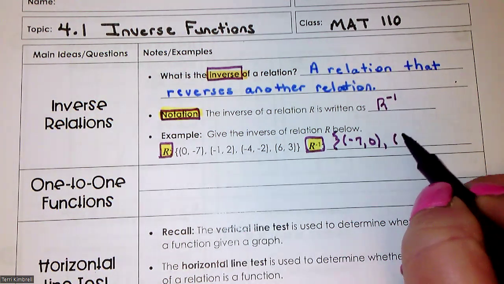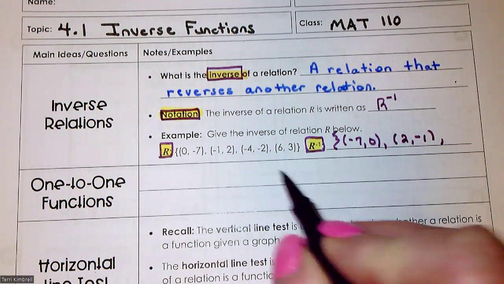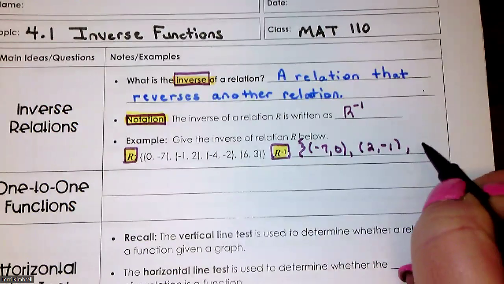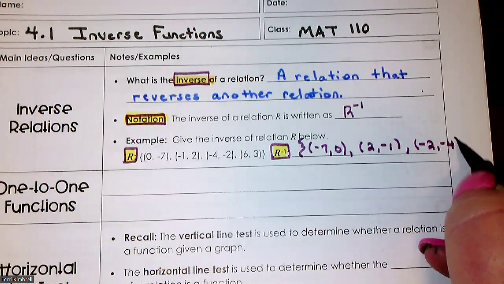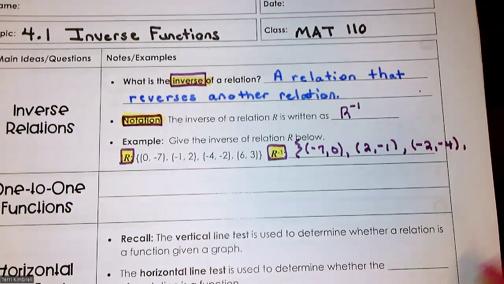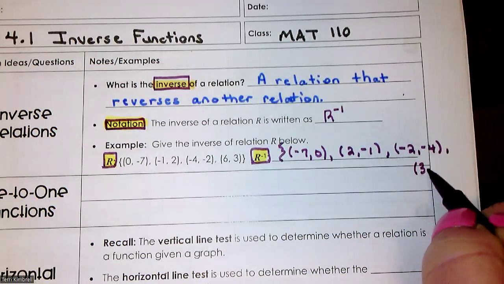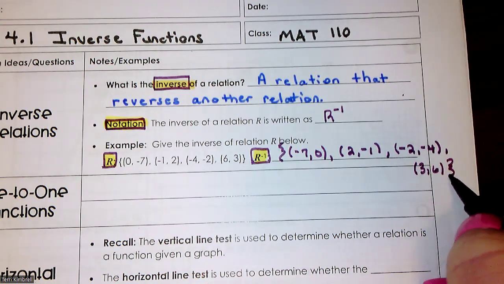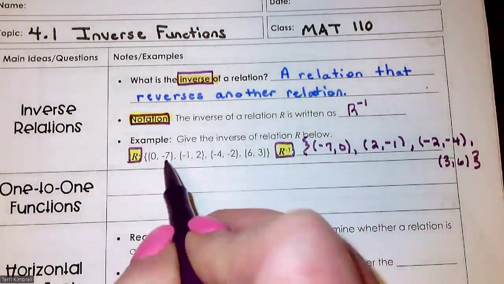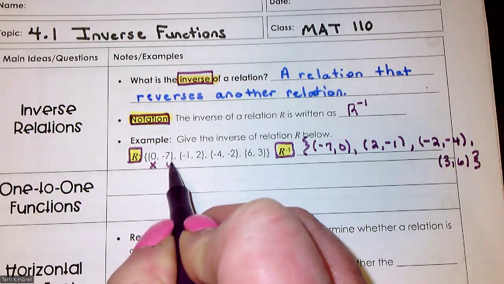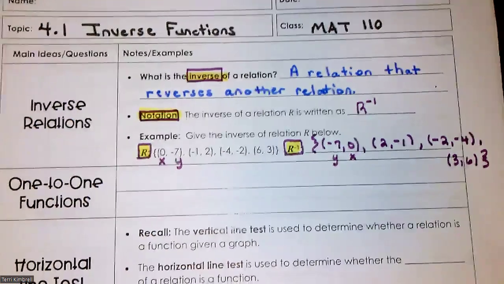So then I'm going to interchange negative 1, 2 to 2, negative 1. And then I'm interchanging negative 4, negative 2 to negative 2, negative 4. And then 6, 3 will be interchanged to 3, 6. And then I'll close the relation, the set. So again, when you have your X and your Y, the inverse is going to be Y and then X.